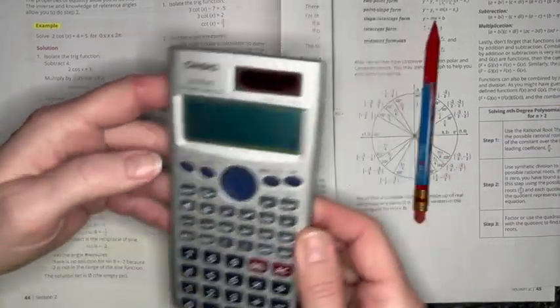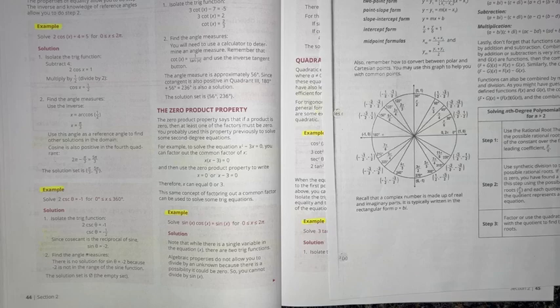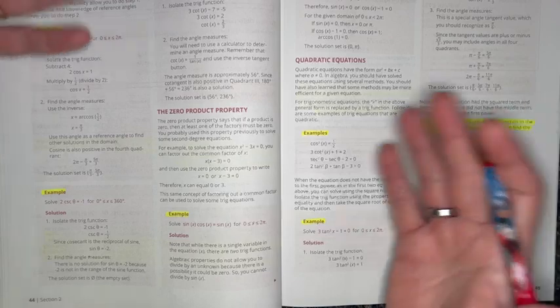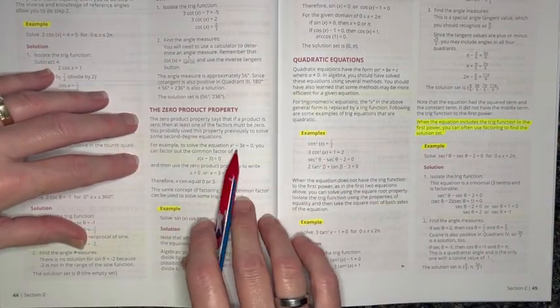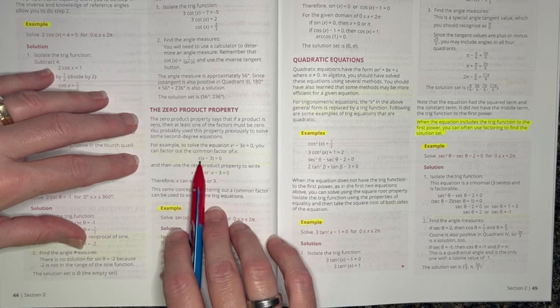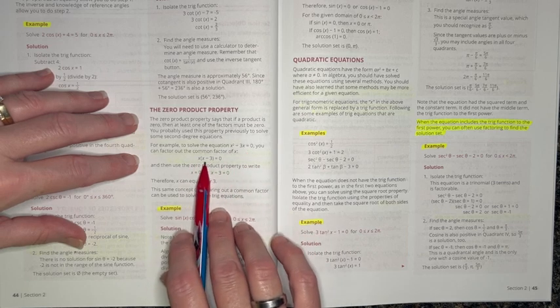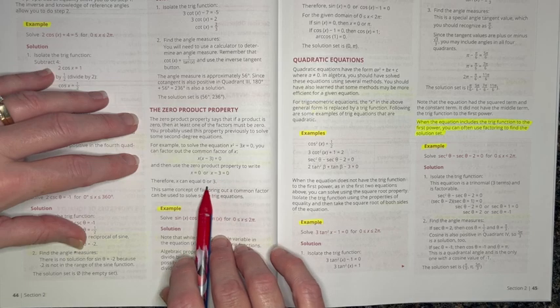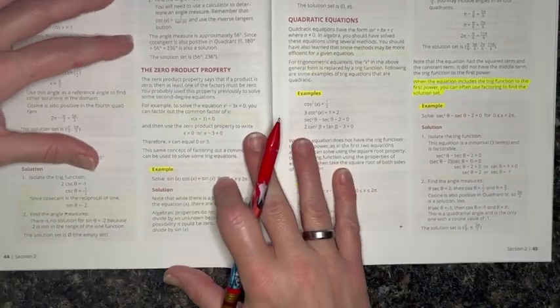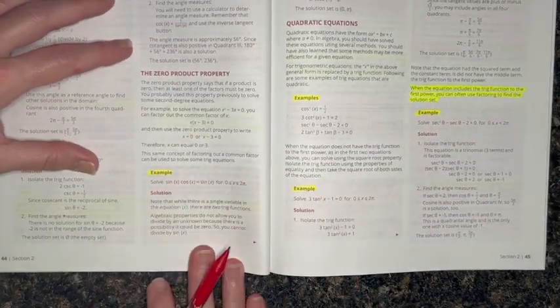All right? Let's take a look at the next part then here. The zero product property. Zero product property, we've done for years, right? You factor out a common factor. That left us with x for this problem here. Left us with x times the quantity x minus 3. We set each one equal to 0 and solve. Okay? Very simple. The same can be done for these trigonometric properties.